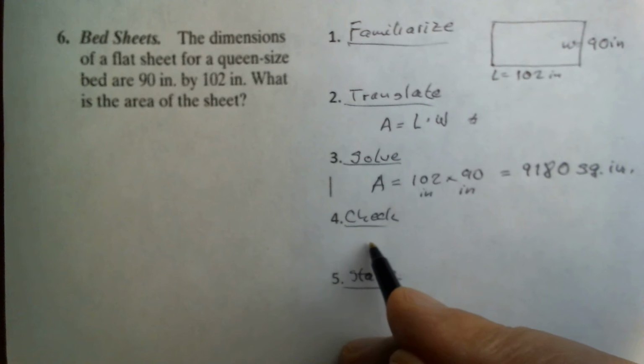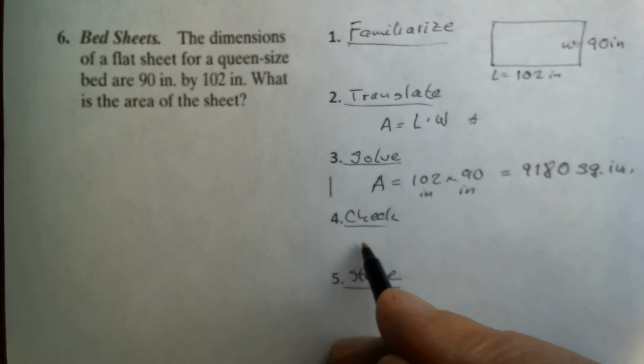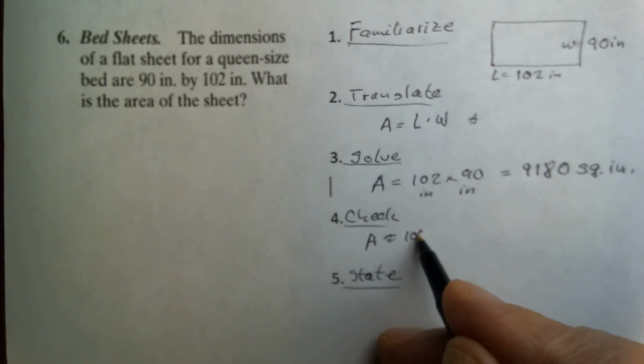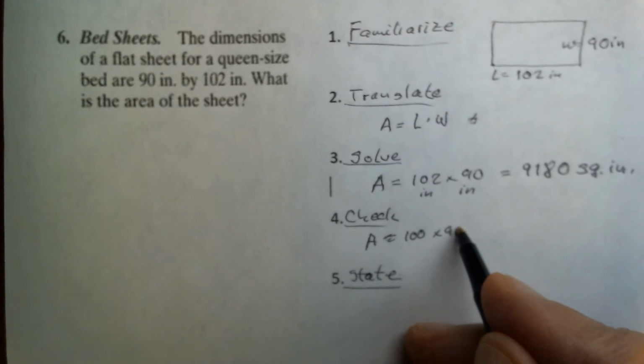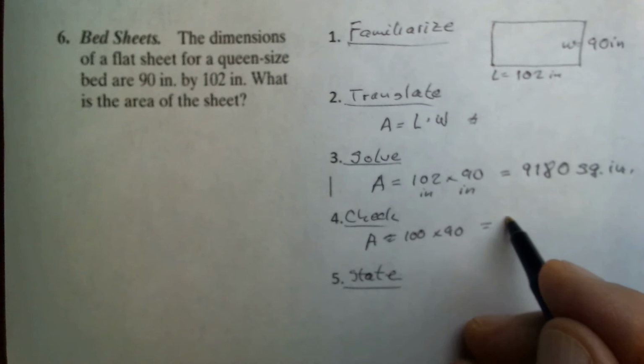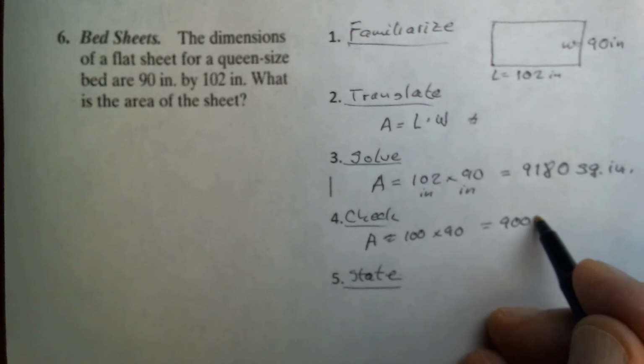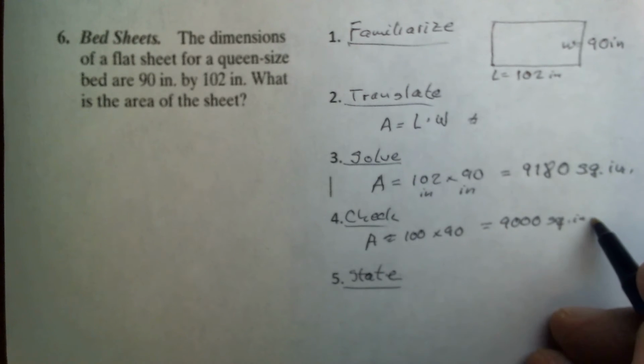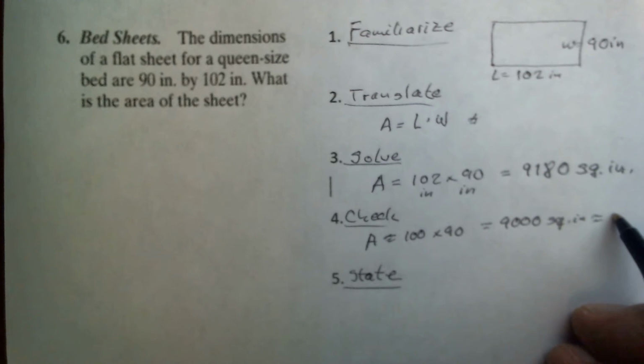So we check this by approximating: A is approximately equal to 100 times 90, or 9,000 square inches. And that's approximately equal to 9,180 square inches.